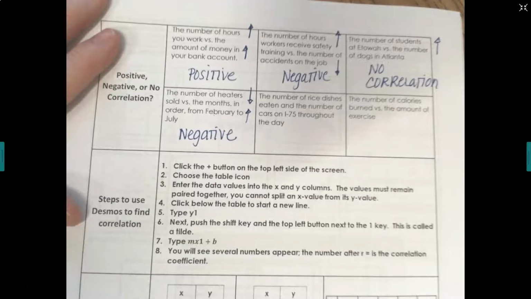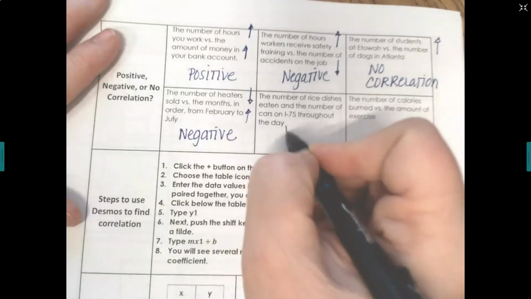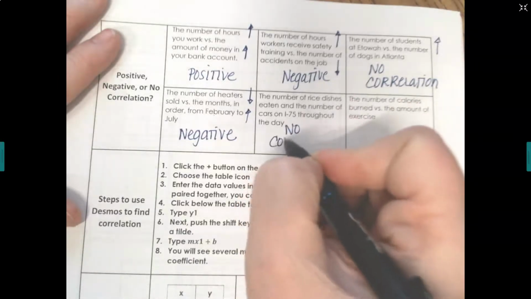About the number of rice dishes eaten and the number of cars on I-75 throughout the day. I mean, there's nothing I can see that even makes me think of a relationship, so I'm going to call this no correlation.